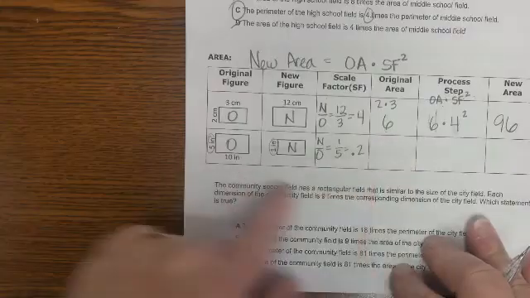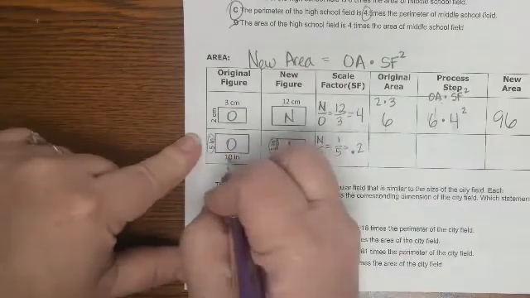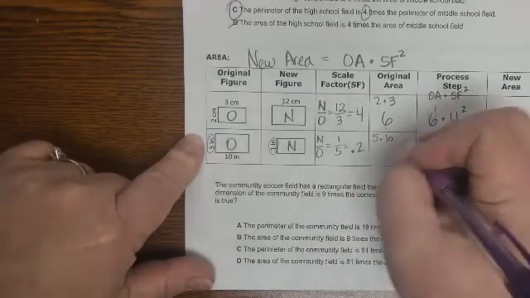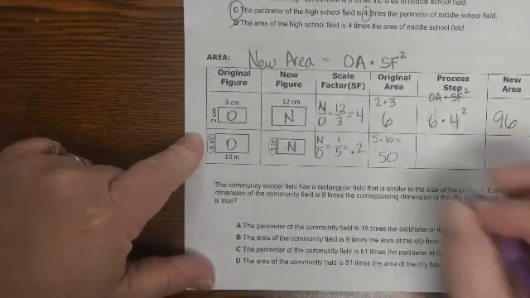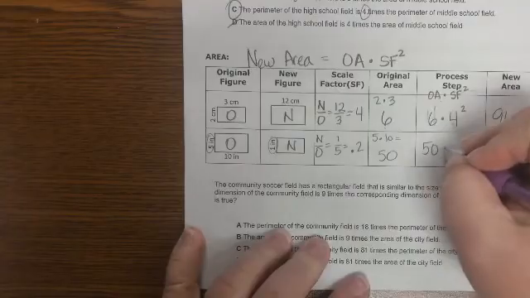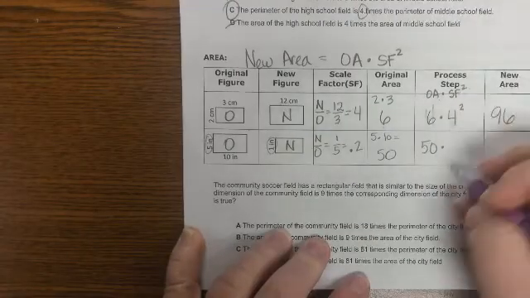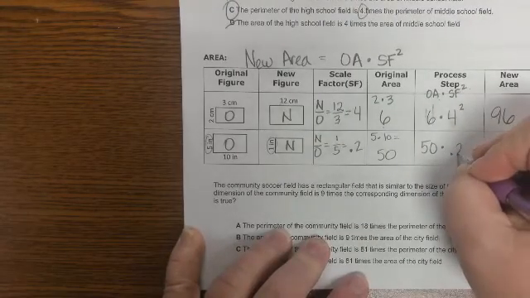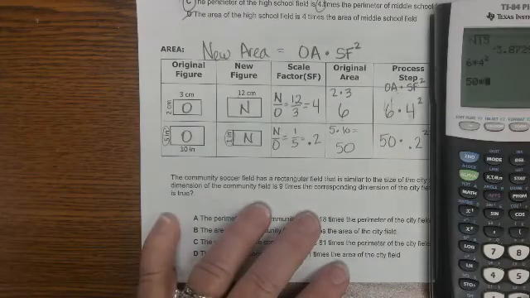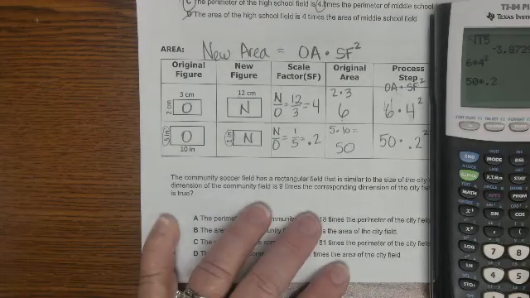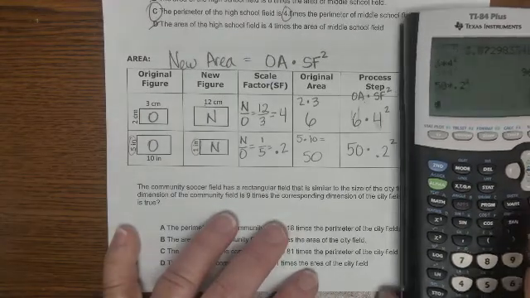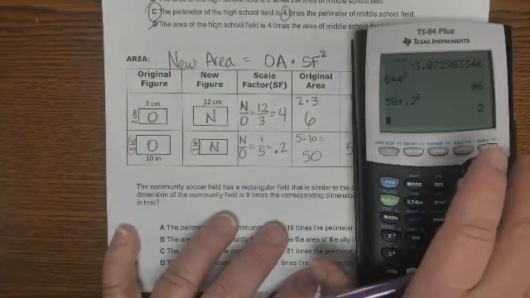My original area, remember this would be 10 times 5, or 5 times 10, which is going to give me 50. Process step, original area, 50 times my scale factor squared, 0.2 squared. So 50 times 0.2 squared, and I hit enter, and I get, look at that, 2.